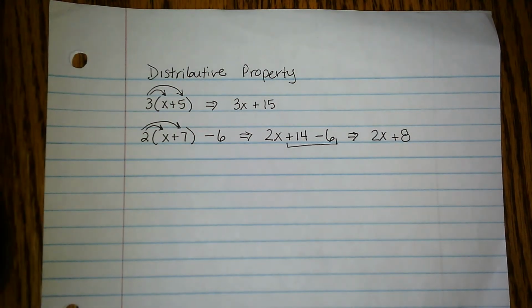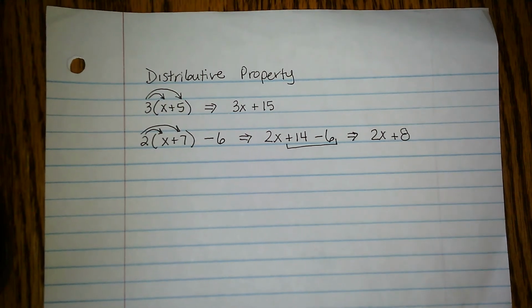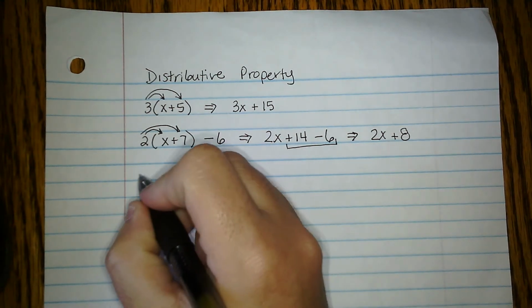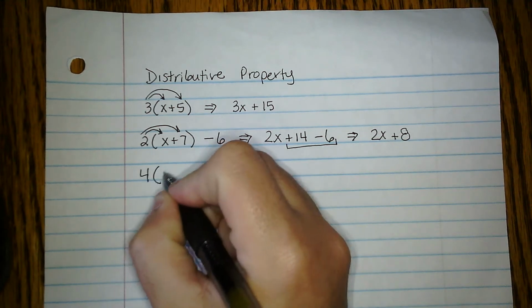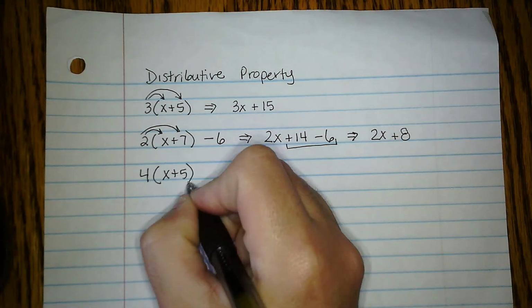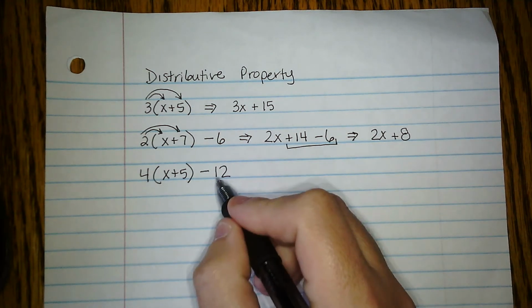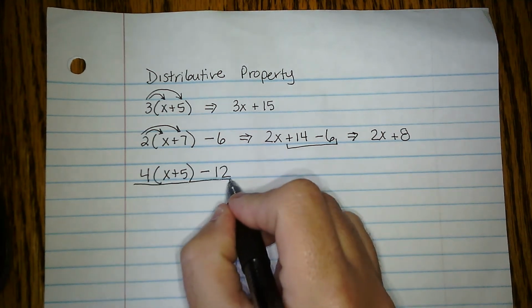Lastly, we are going to take a look at an example of an expression that has a lot more involved to it. So if we have 4 times x plus 5 minus 12, that looks like our last one, but we're going to kick it up one more notch and we're going to divide the whole thing by 2.